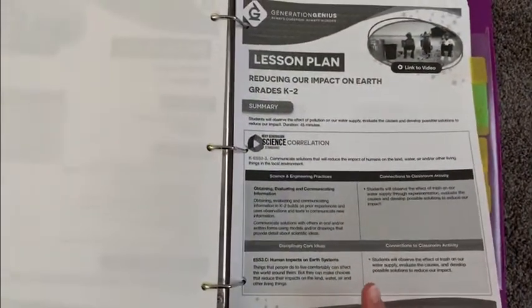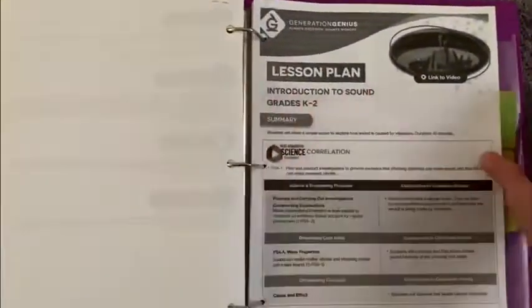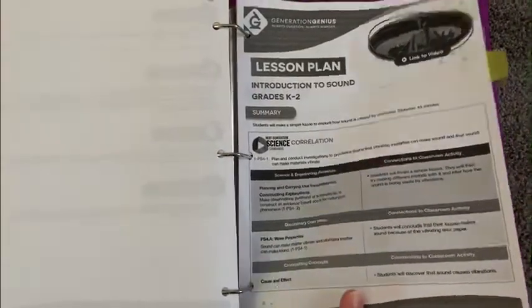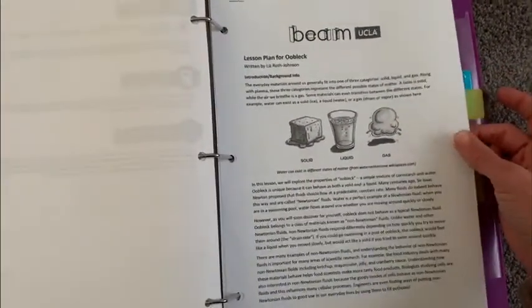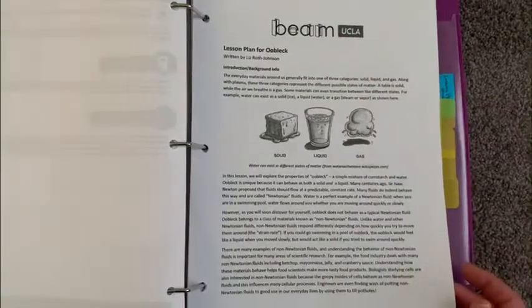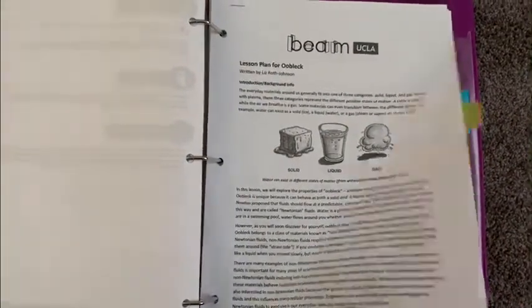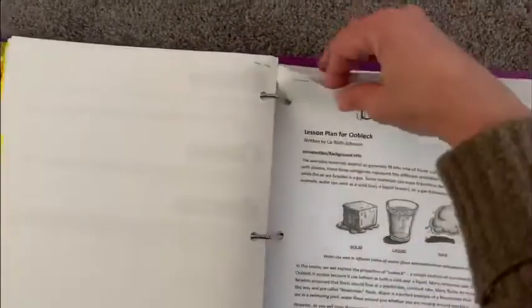Reducing the impact on your earth. Nope, that one's in there twice. That's the sound. That one's a kazoo. This is the oobleck one that I did. I really loved that, and the girls really loved that, and I would love to do that again. So I kept that in my notebook.